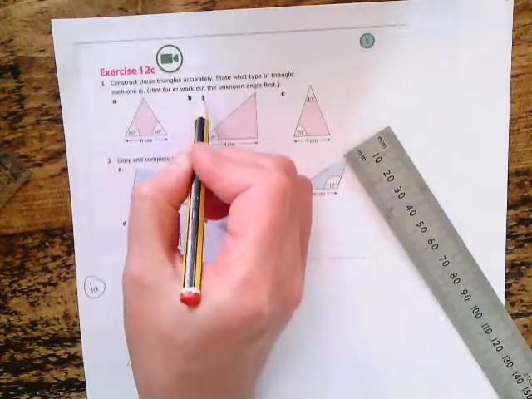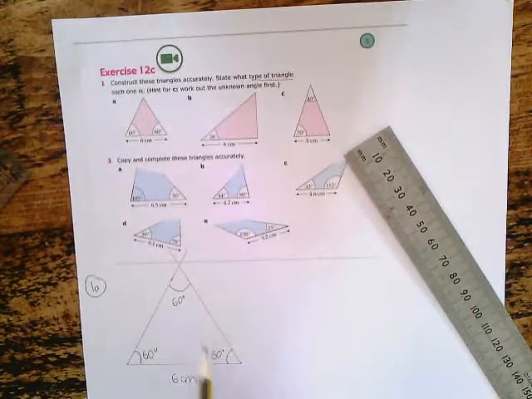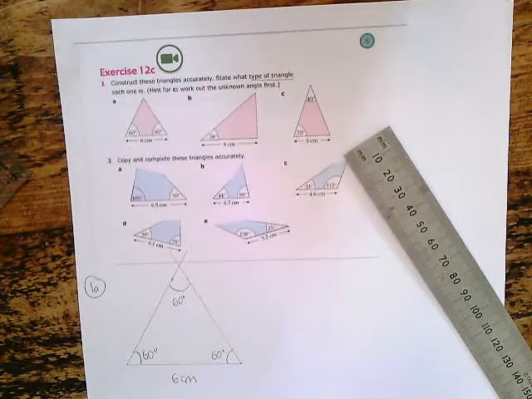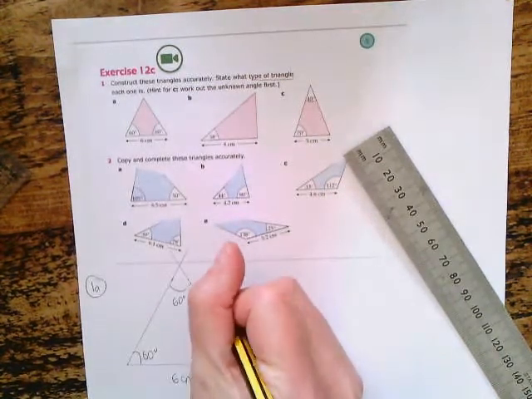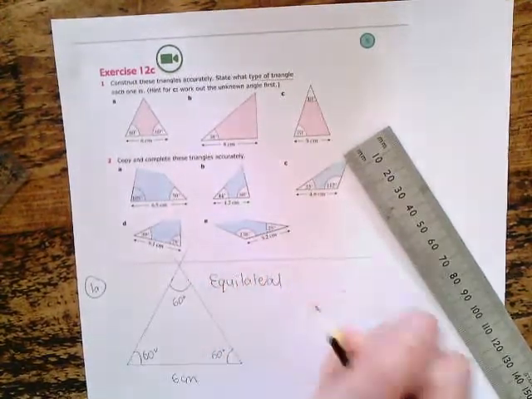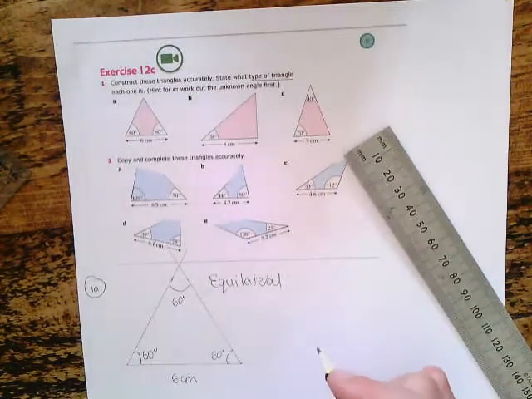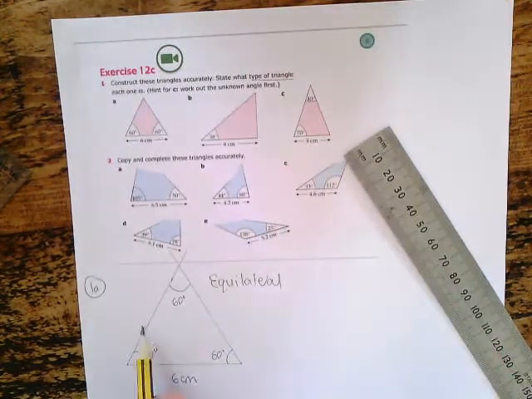The question wants us to know what type of triangle it is. What type of triangle has all the angles the same, equal, same? I hope you're thinking about equilateral, equilateral. Okay. And that helps me as well. If I've been really accurate, all the angles are the same, what else is going to be the same in this triangle? I'm sure you're thinking all the lengths of the sides are going to be the same. So they should all be 6 centimetres.